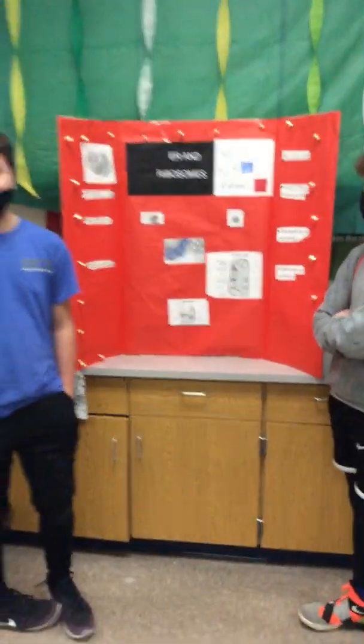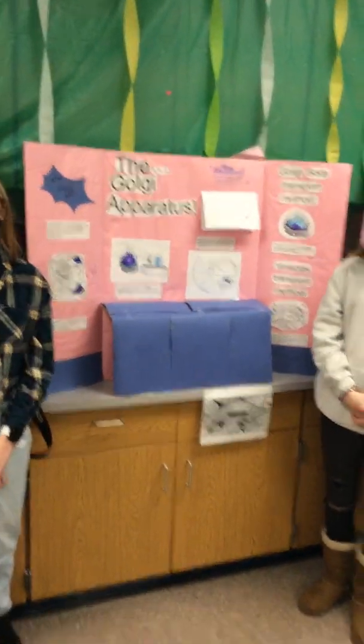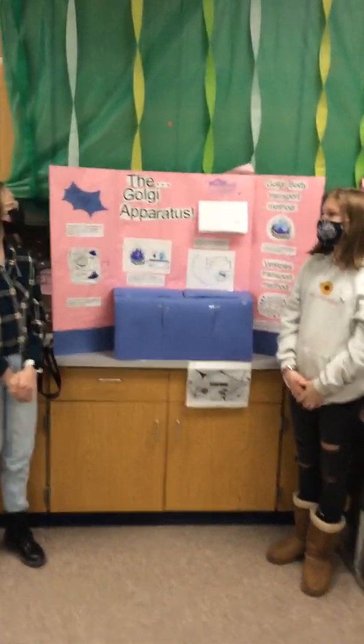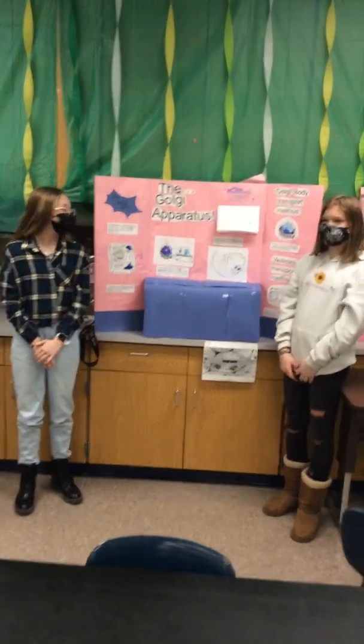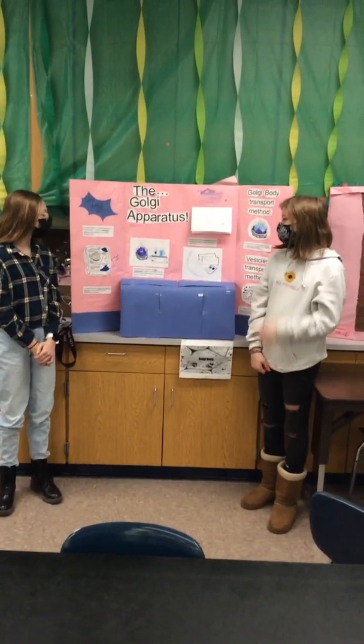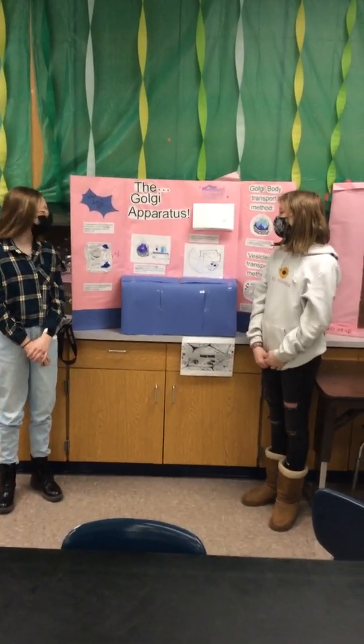Now off to the Golgi body. Thanks, guys. Welcome to the Golgi Apparatus, or also known as the Golgi Body, by Olivia Wood. The Golgi Body is just like the mail department inside of a factory.